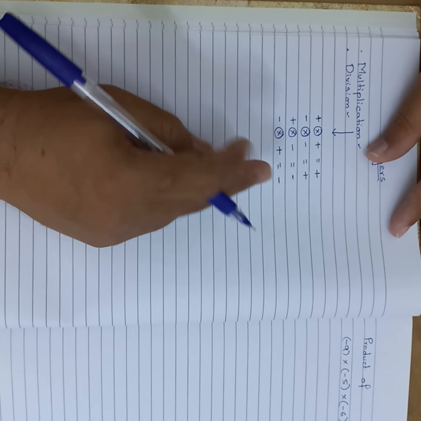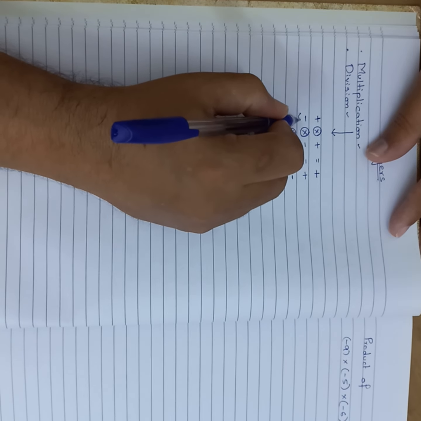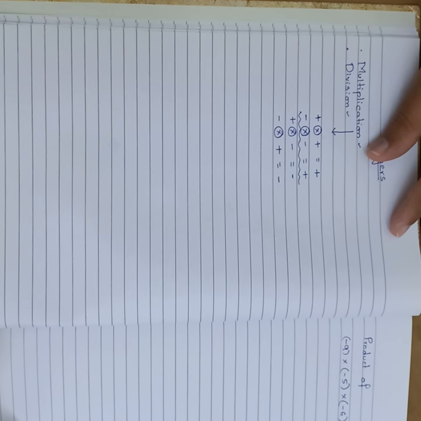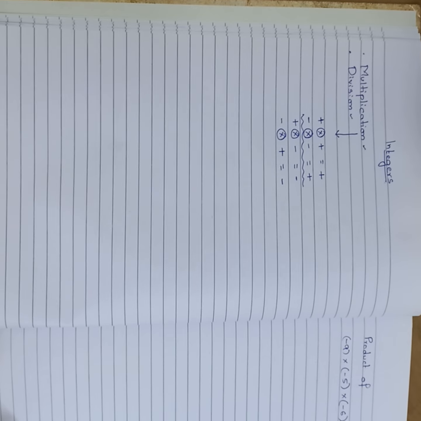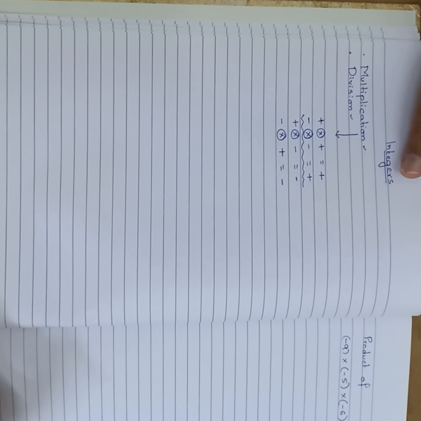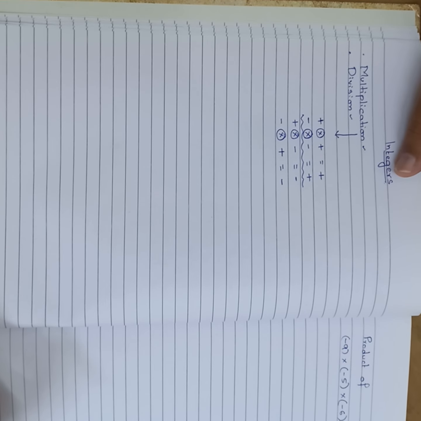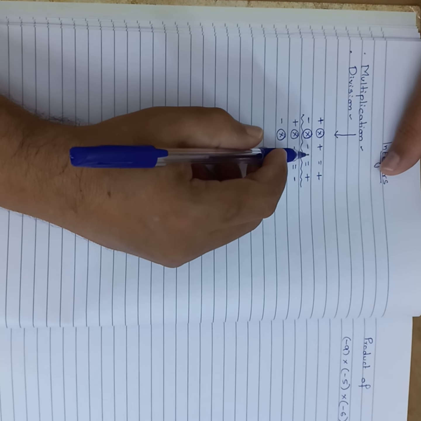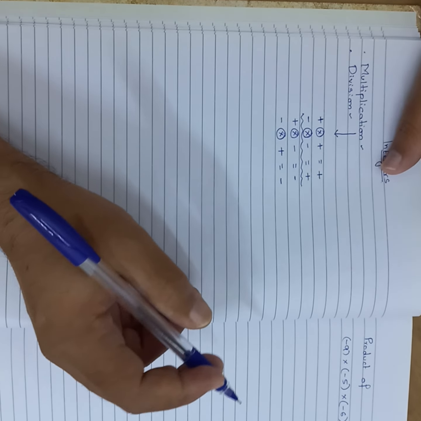It is very easy to remember. If both have the same signs and are multiplied, the result is positive. If both have different signs, the result will be negative. If both have the same signs, whether positive or negative, the result will always be positive.